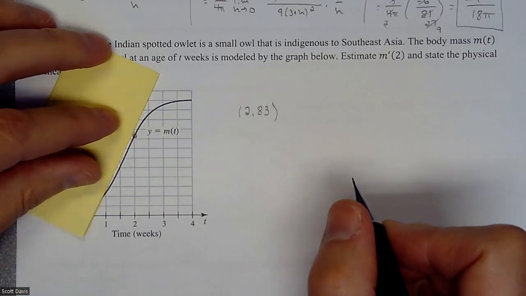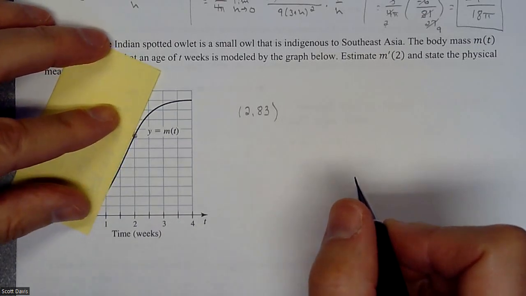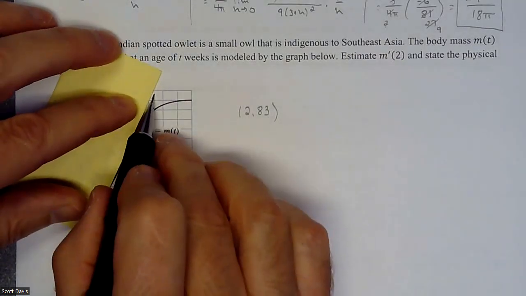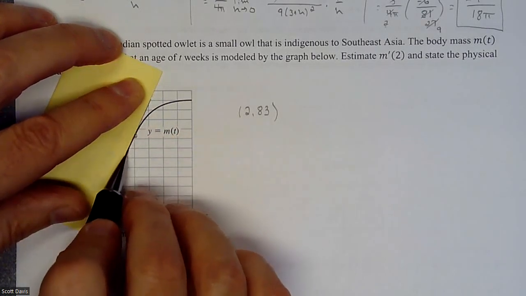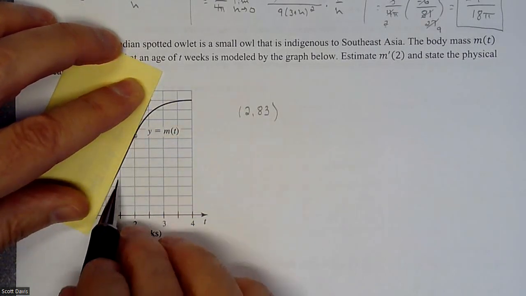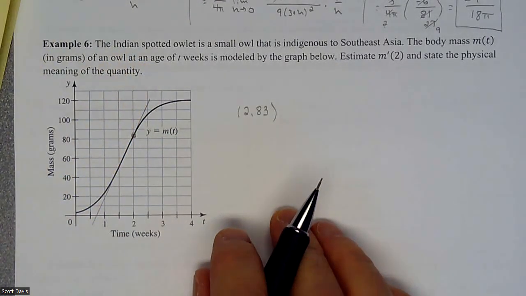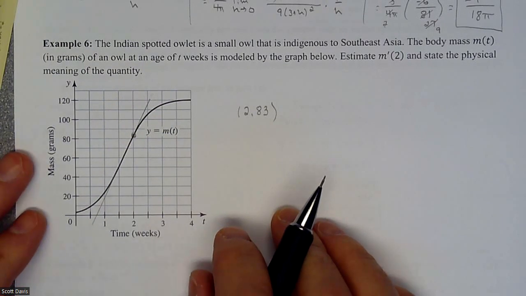And then I need to take a best guess as to how this rate of change might be occurring. Like, what's the steepness of it? So here's my best guess. Like something like that. There's my tangent line. Okay, maybe, maybe not. All right, it's not going to be perfect.